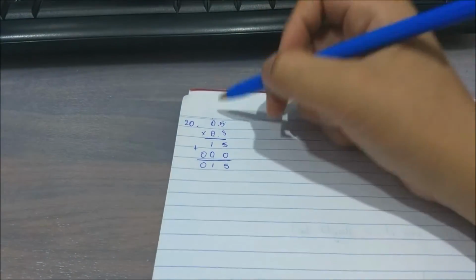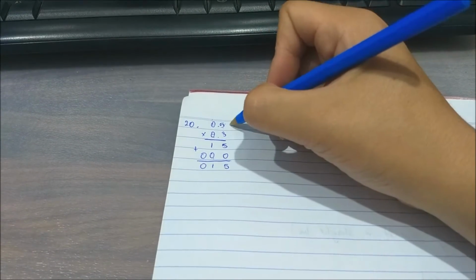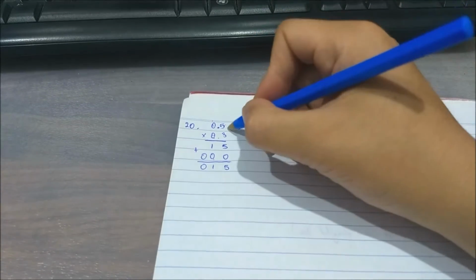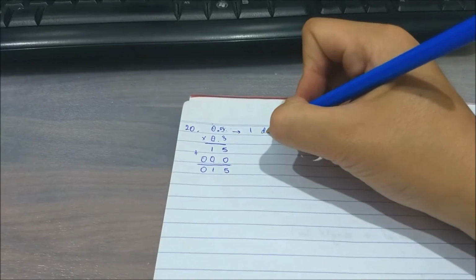Okay, I need to look at my question now. How many decimal places does the question have? This question has 1 decimal place, because there's one digit after the decimal point. So I'm going to write 1 decimal place.